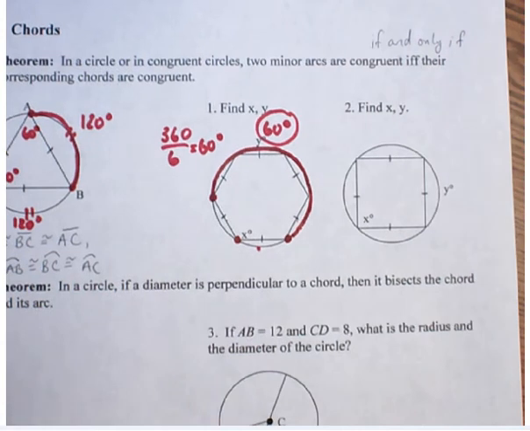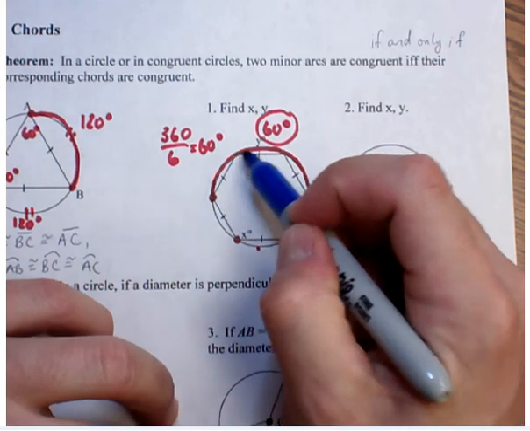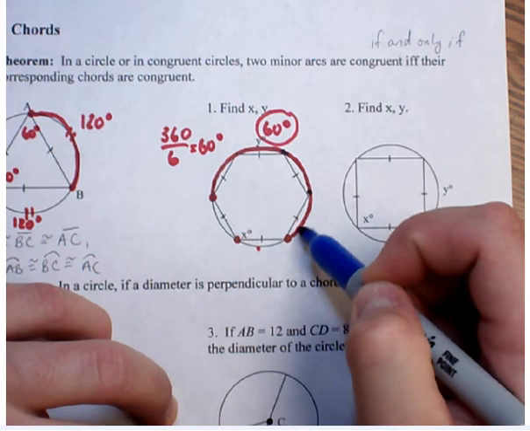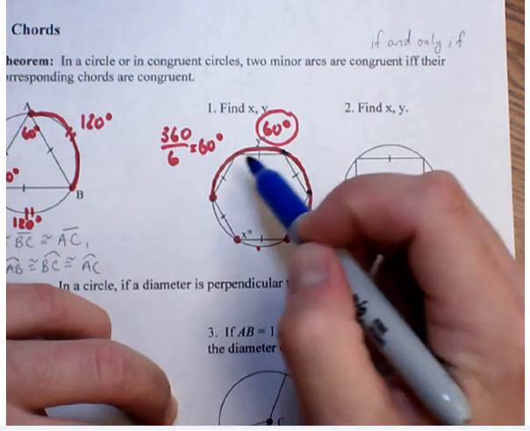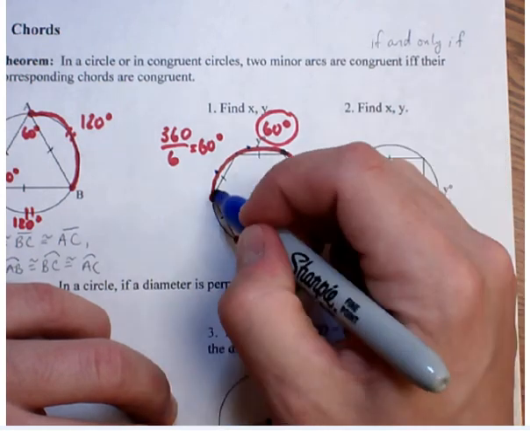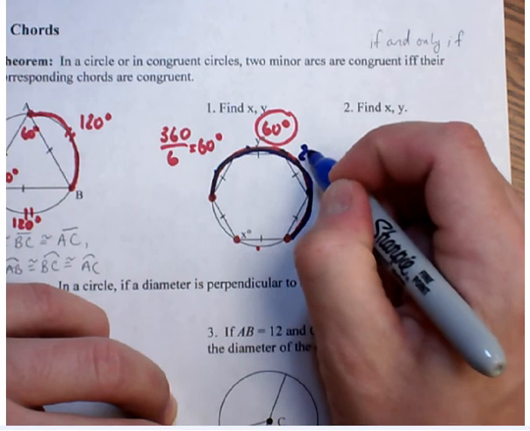We can figure out that arc measure because you have 1, 2, 3, 4 of these arcs, and all of these are 60s. So 4 times 60, this whole thing has to be 240 degrees.